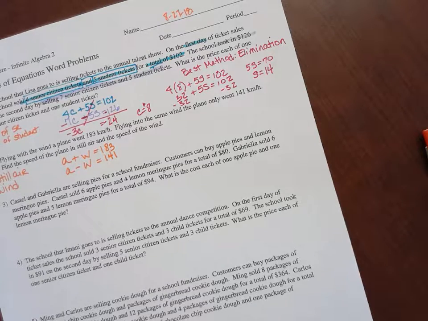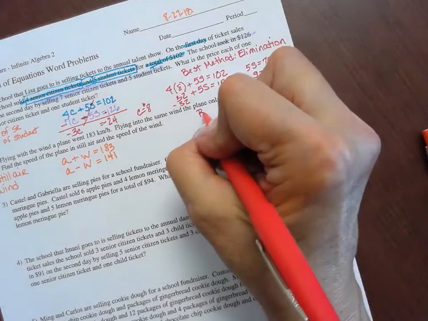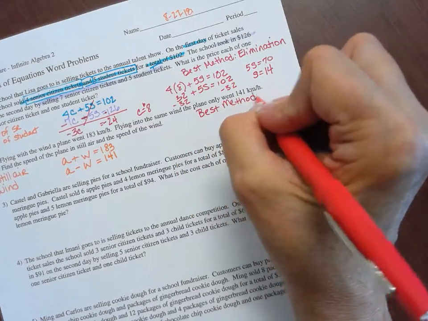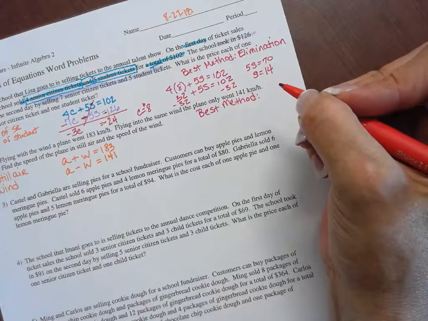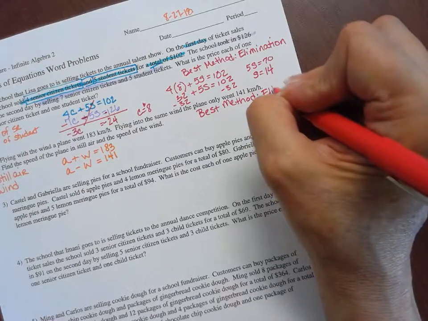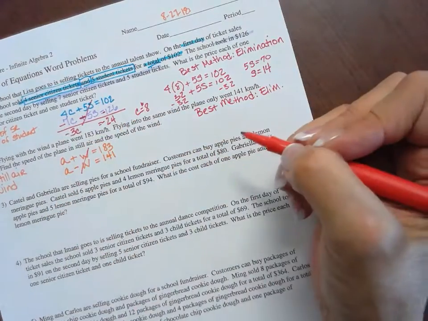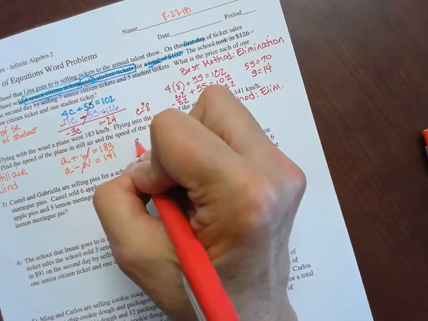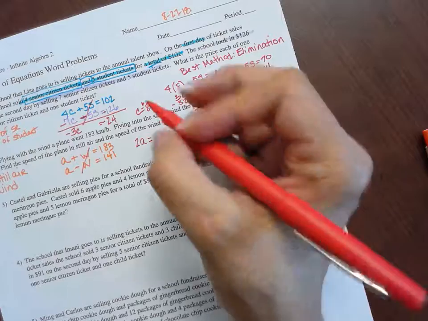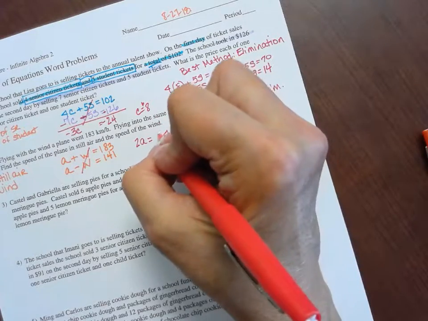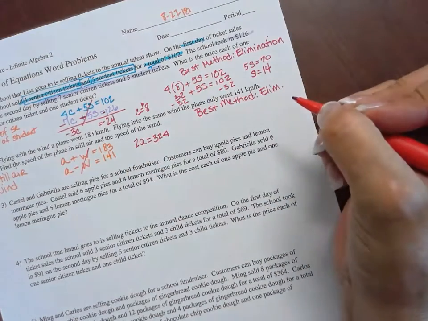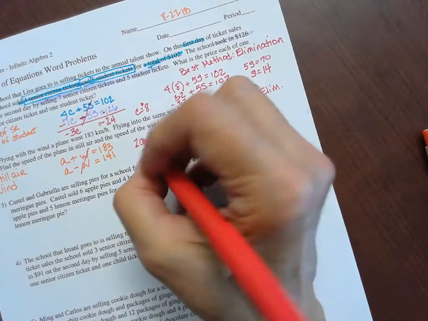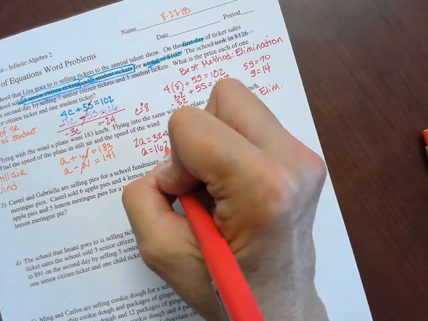Okay. So, best method. Which one's going to be the easiest? Elimination, okay, because those automatically cancel out. And so I have 2A is equal to 324. So that means that A is 162.